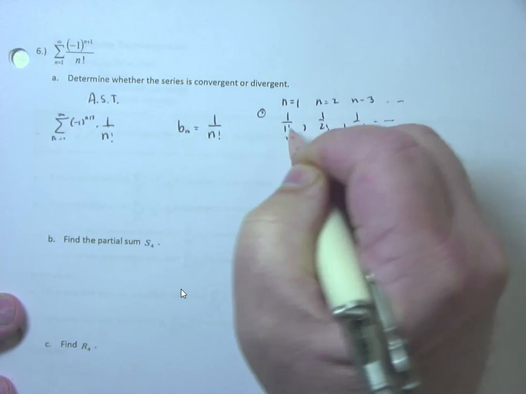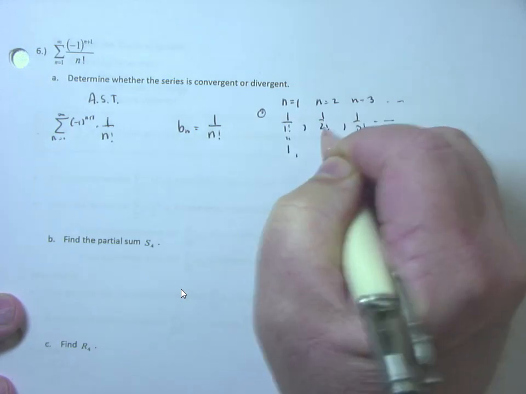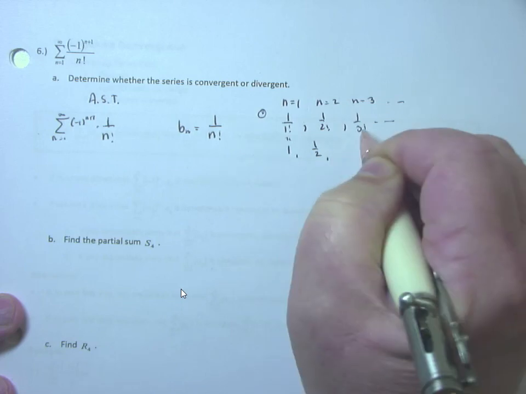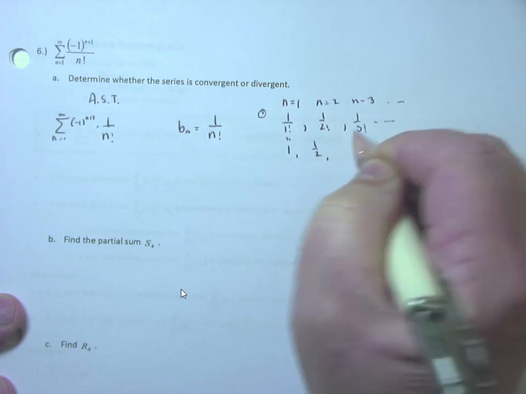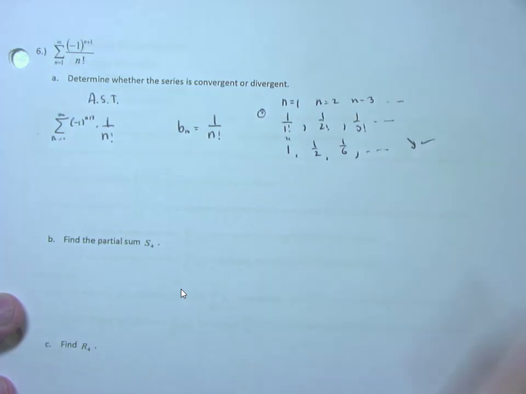Now 1 factorial is 1, so 1 over 1 is 1. 2 factorial is 2 times 1, which is 2, so that's 1/2. 3 factorial is 3 times 2 times 1, which is 6. That gives 1/6. Yep, my terms are decreasing.